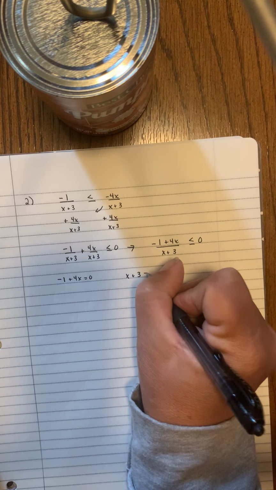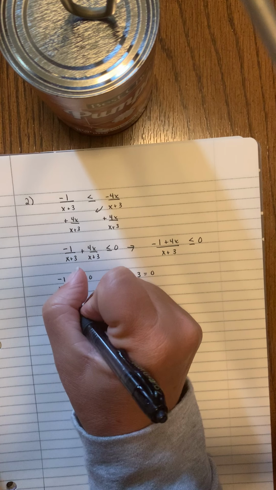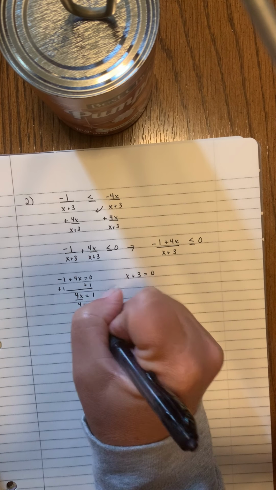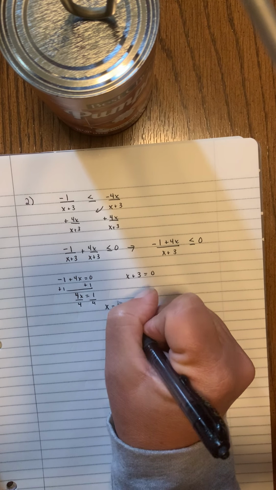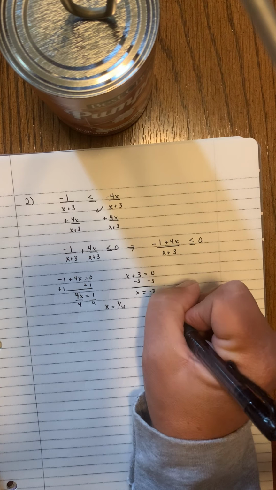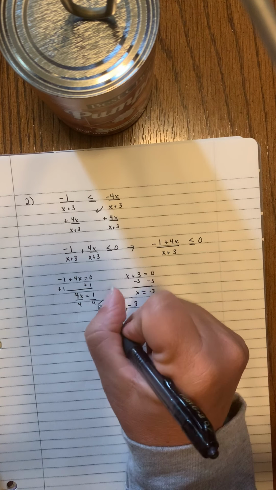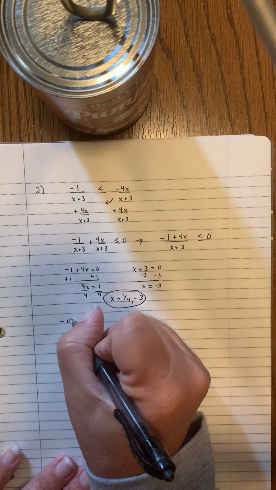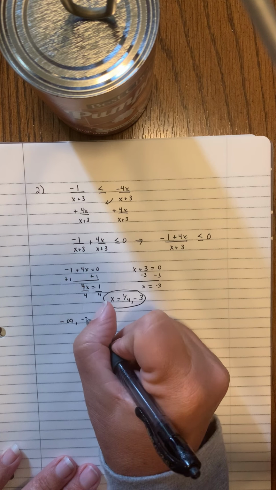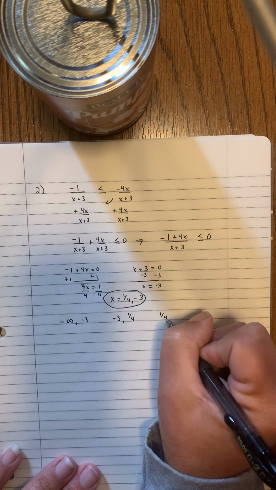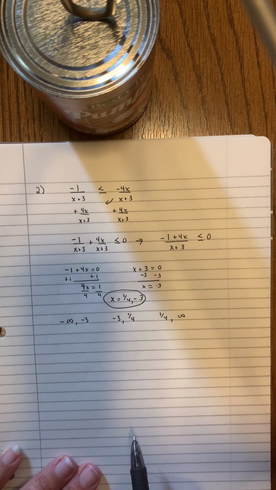Now remember, what makes the top equal 0? What makes the bottom equal 0? Add 1, 4x is 1, divide by 4. Critical numbers are 1/4 and negative 3. Those are our critical values. So here we go. Negative infinity, first number I'll come to is negative 3. Negative 3 to 1/4, and then 1/4 to infinity.